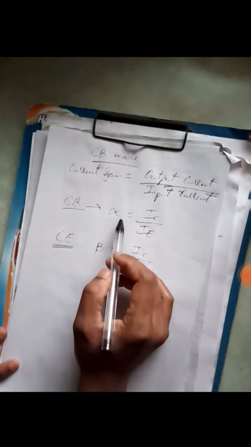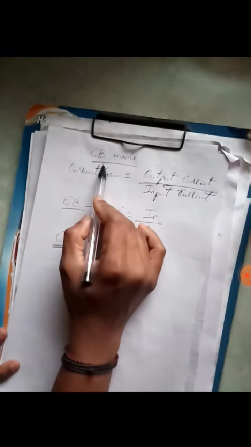They may ask: define current amplification factor of the CB mode, or define alpha in the CB mode. It is the ratio of collector current to the emitter current. Define beta: it is the ratio of collector current to the base current. Now we have to derive the relationship between alpha and beta.